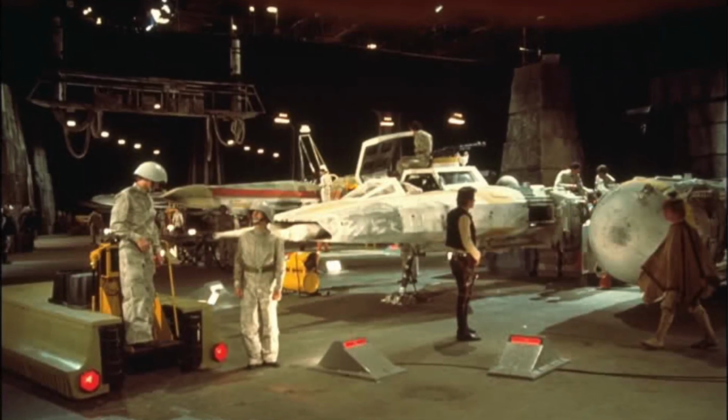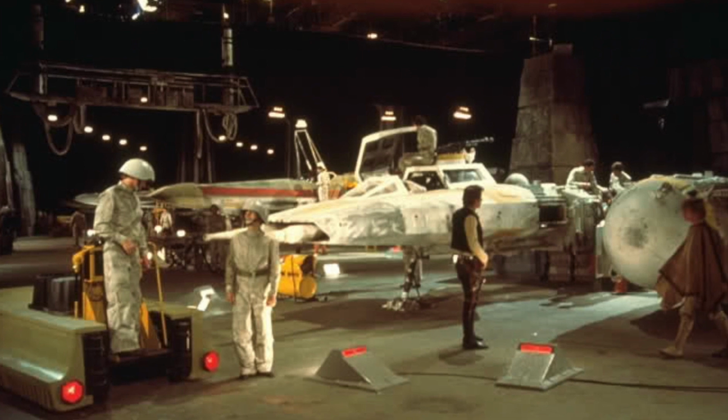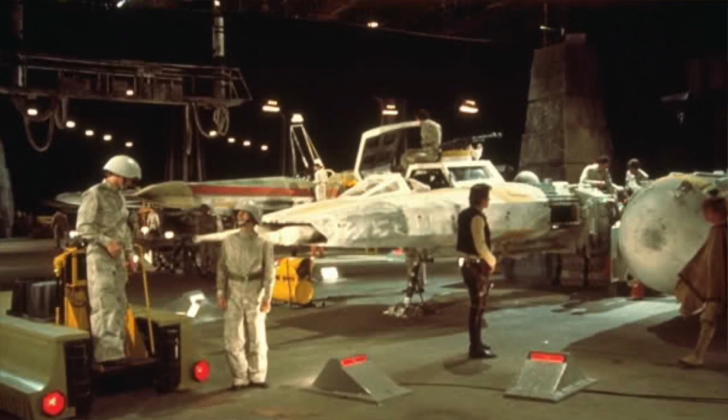This is the Y-Wing. What do you think? Scale-wise, it's close. It may be a little off, and here's why. I used some images I found online, and I'll post one here. This one shows Han Solo standing next to the Y-Wing. So seeing that reference in the video, and that's from A New Hope, I used that to enlarge the Y-Wing. This was much smaller. I believe it was about half this size, and I enlarged it.